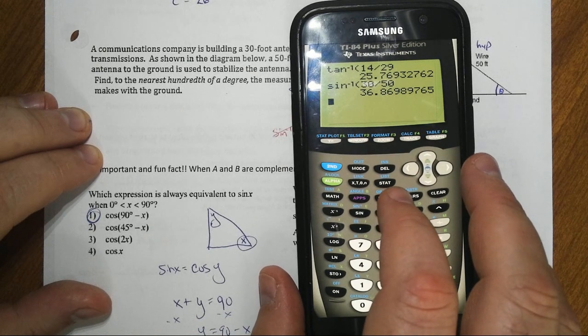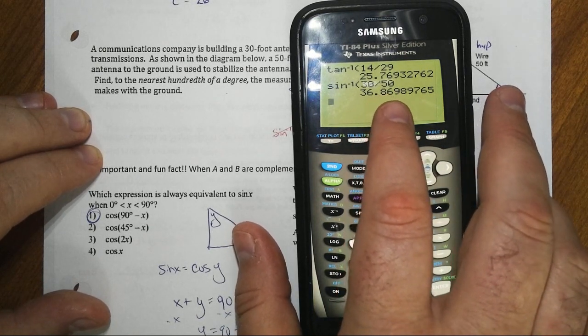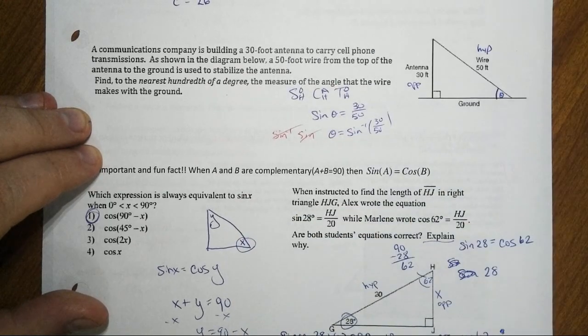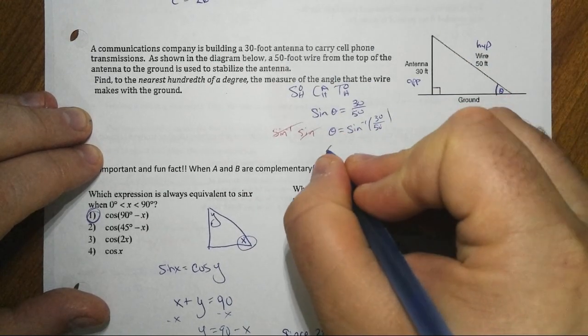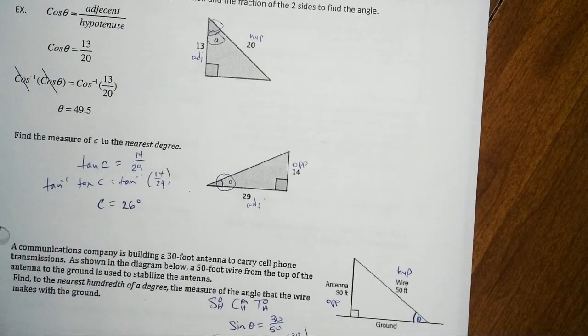It says nearest hundredth of a degree. Hundredth, remember, is two decimal places. The 6 is going to go up, so it's 36.87 degrees.